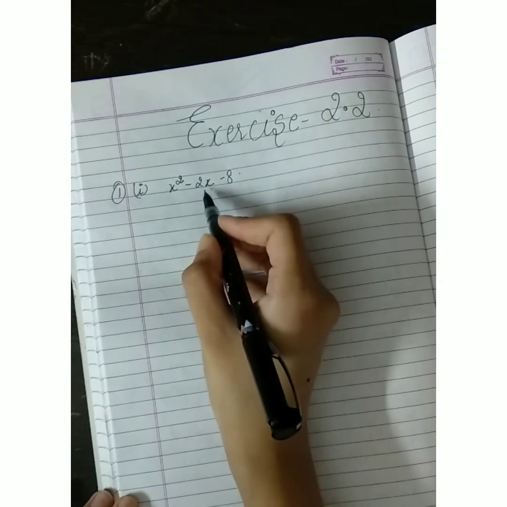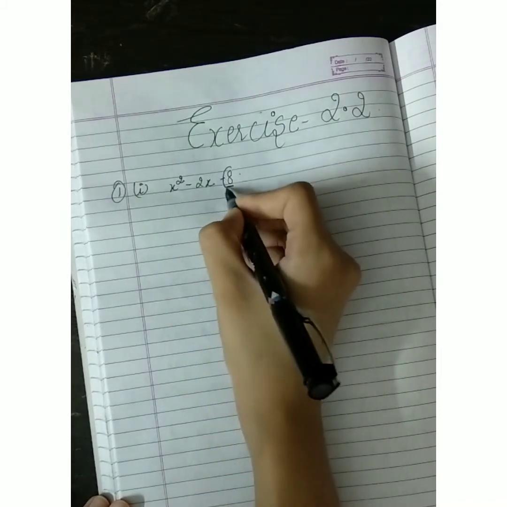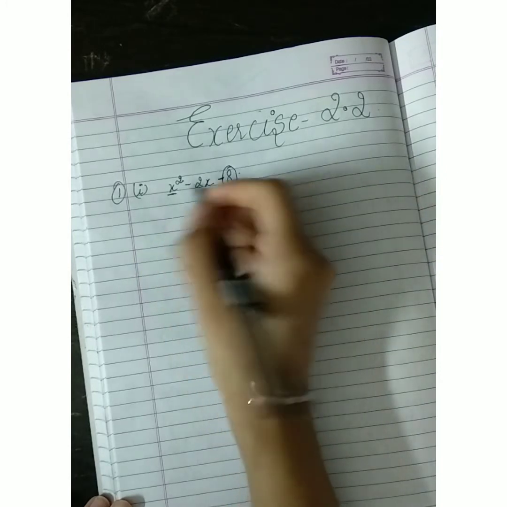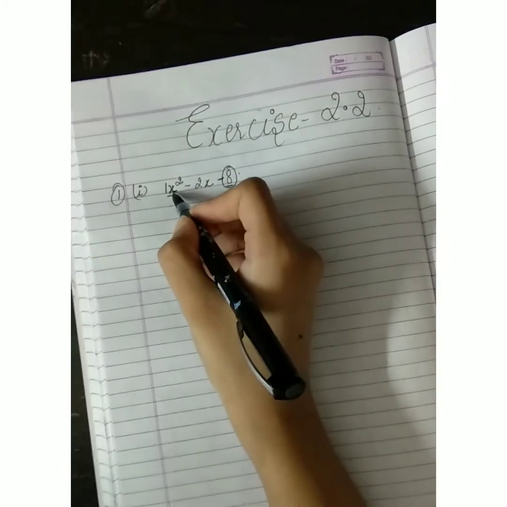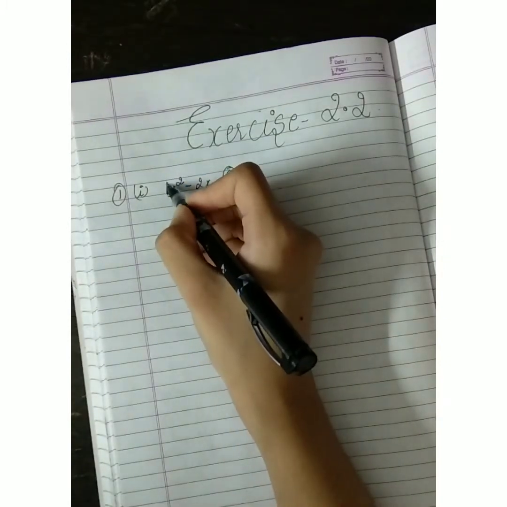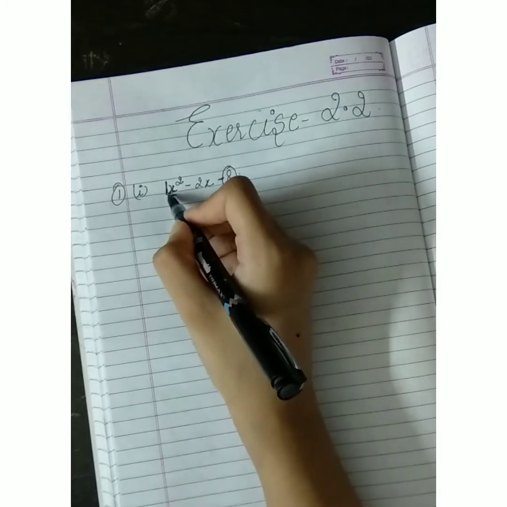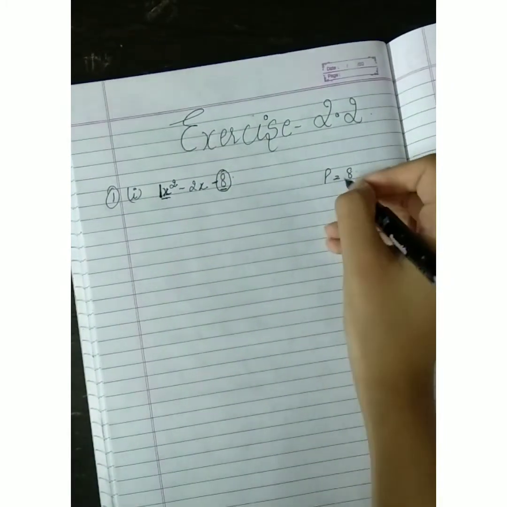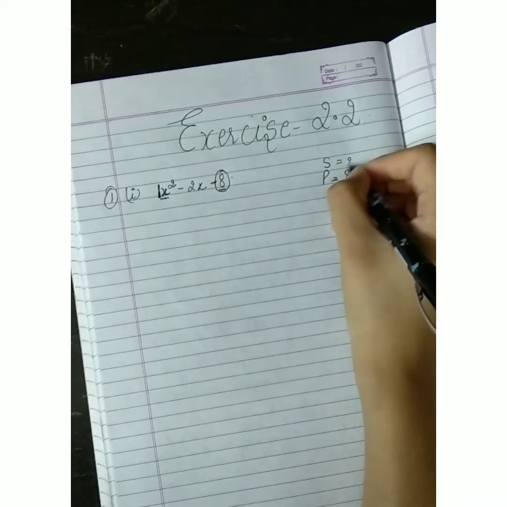For splitting the middle term, we have to multiply this digit with our first term. Here we have x², so our coefficient would be 1. So 8 multiplied by 1 would be 8 only. So product would be 8 and our sum would be 2.